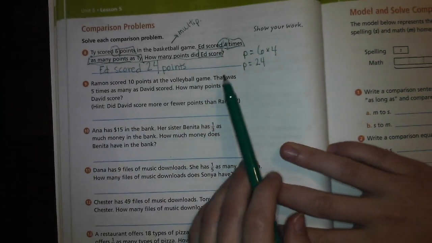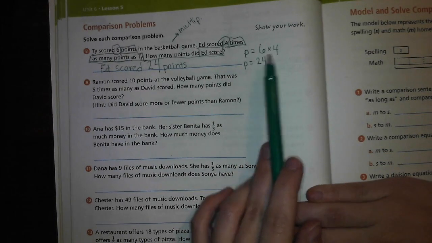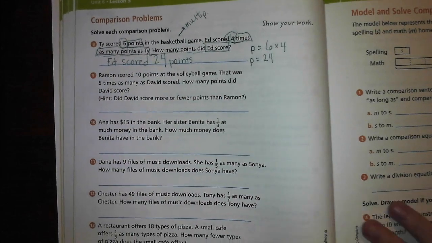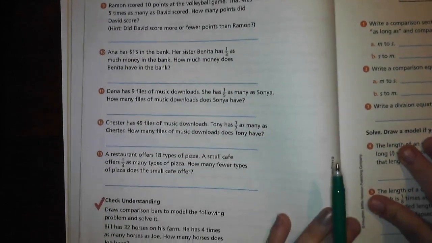Here, if I wanted to work backwards, so I did multiplication. If I wanted to check it, I would check it with addition. So it's a multiplicative one. Let's do one more.